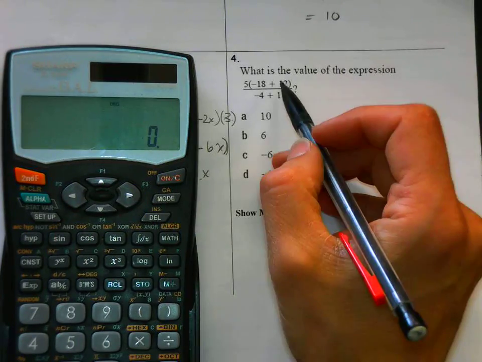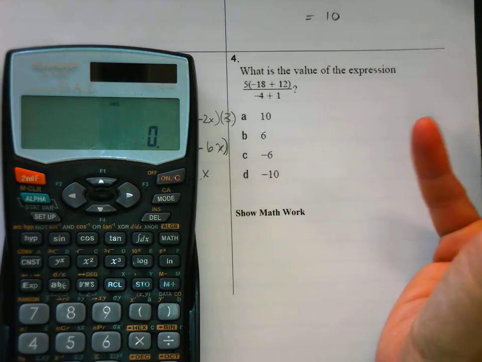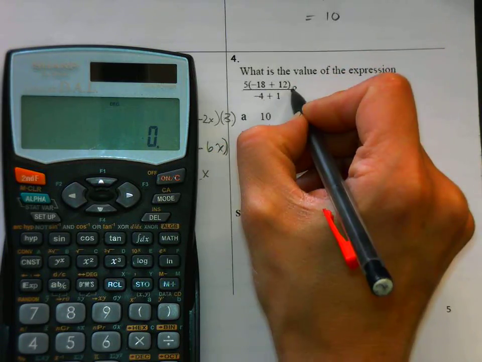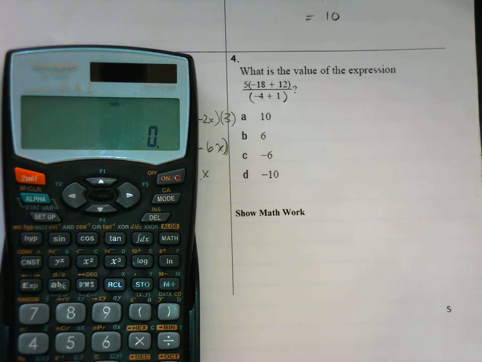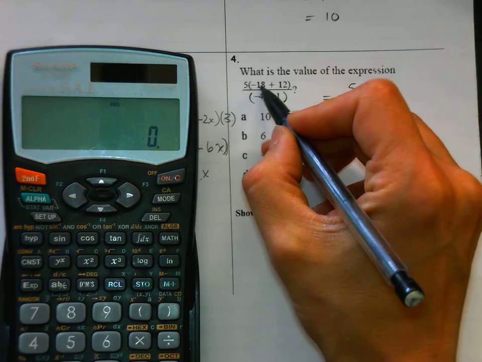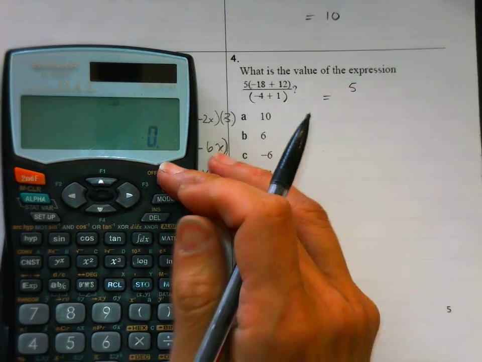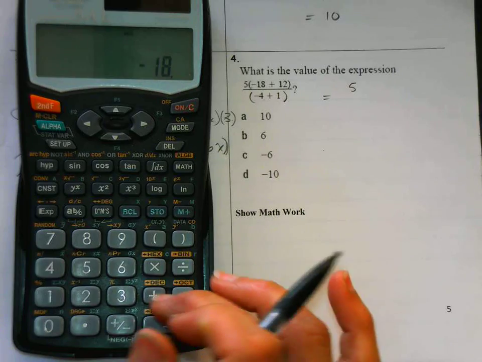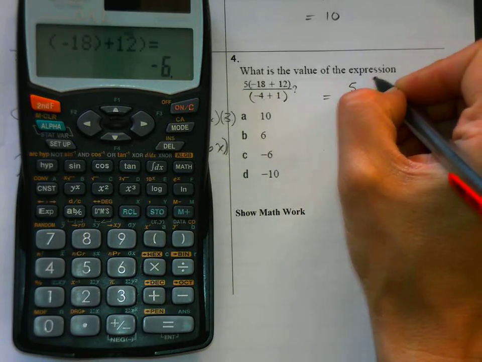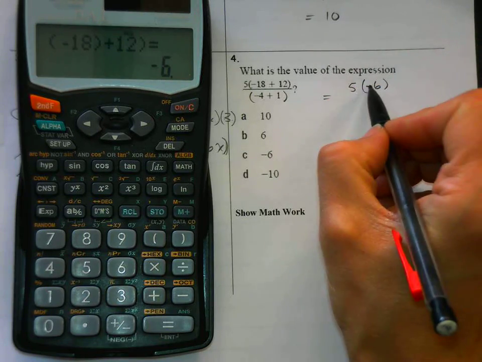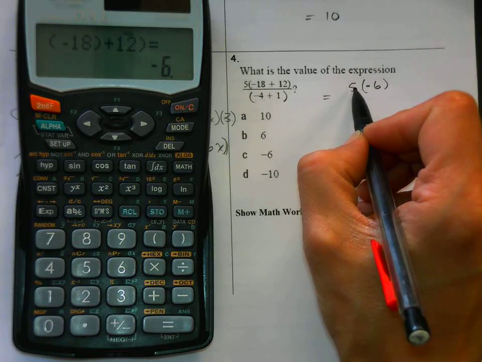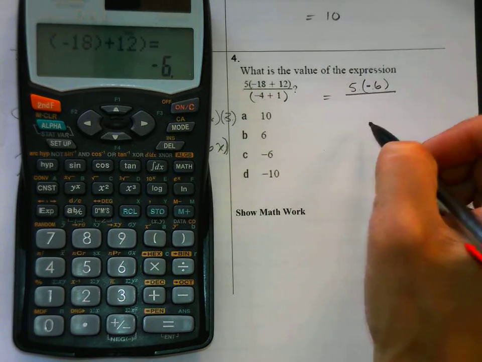All right, what is the expression right here? So this is a BEDMAS question. I've got brackets, and again, this long line, you can treat this as brackets as well. So I have the 5, and I'm going to do negative 18 plus 12 on my calculator. Negative 18 plus 12. And I get negative 6. Now make sure you keep your brackets, because if you don't, it's going to look like you're subtracting 6 when actually it's 5 times negative 6.